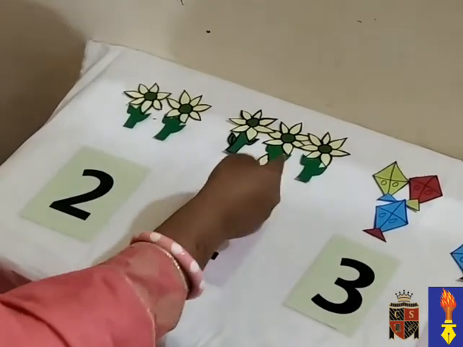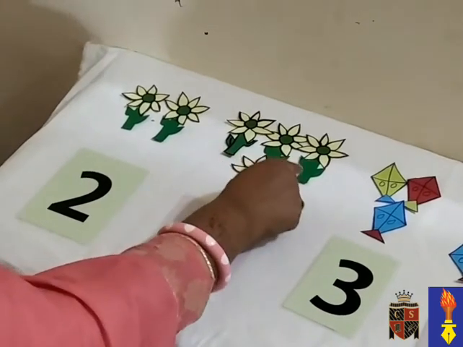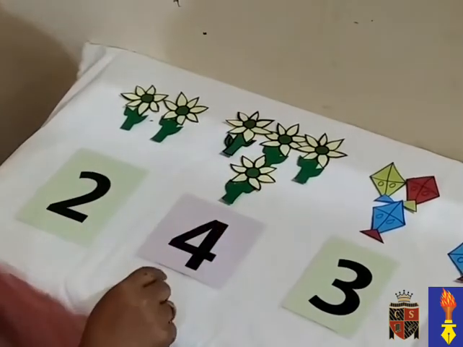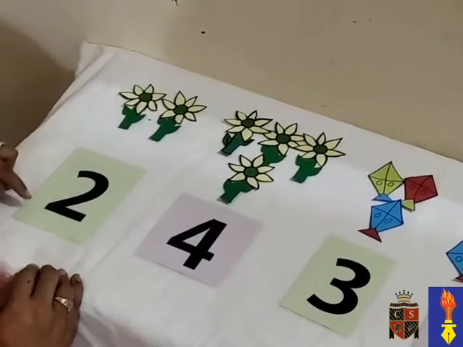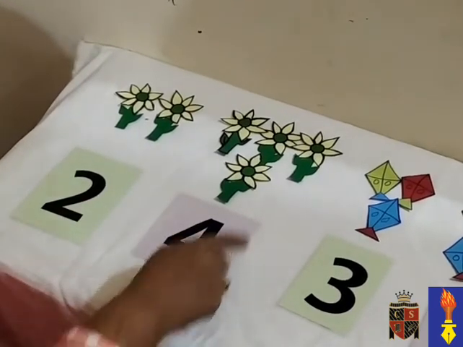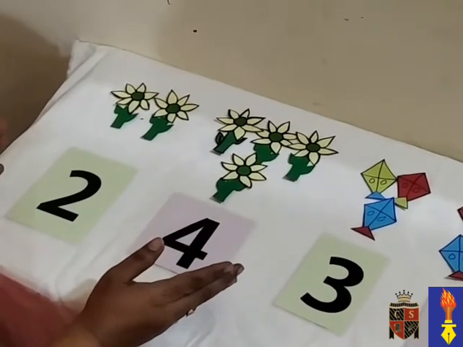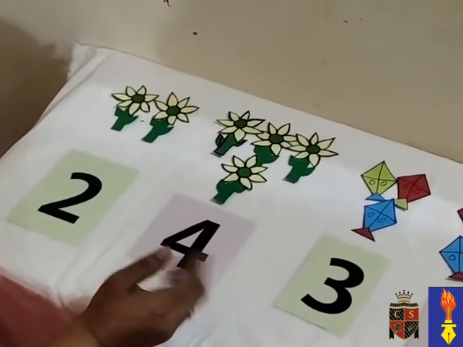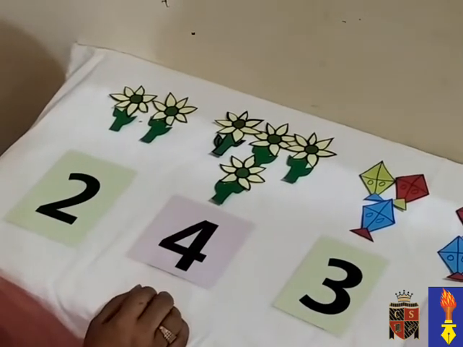Let's count first how many flowers I have. 1, 2, 3, 4. I have 4 flowers. On one side I have 2 flowers, on the other side I have 4 flowers. So can you tell me which number is greater, 2 or 4?